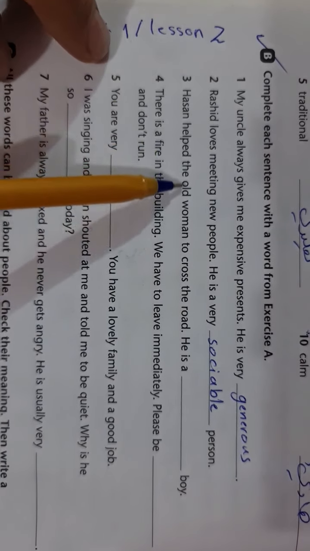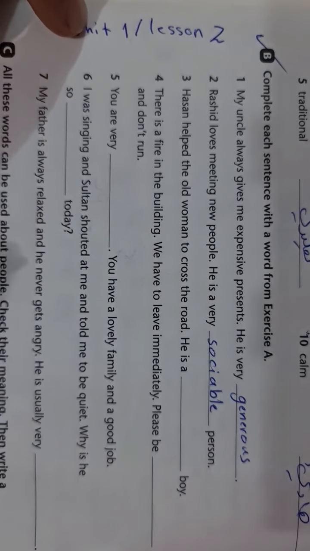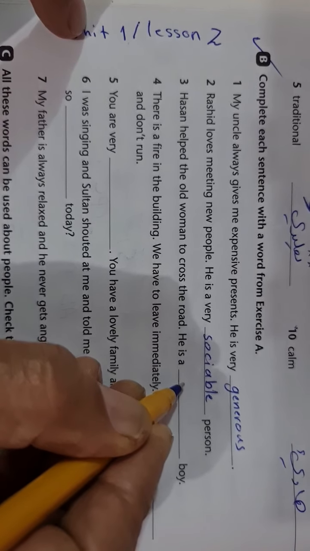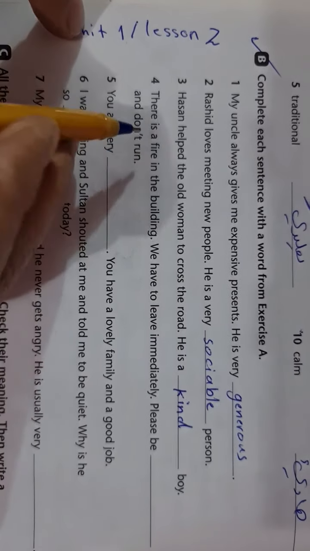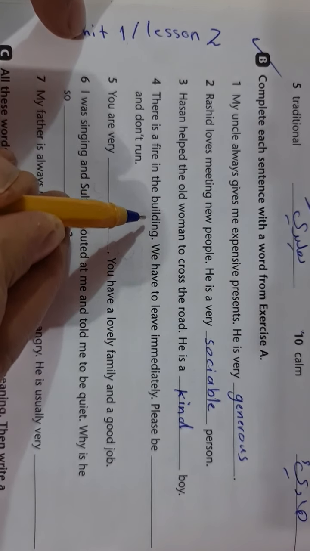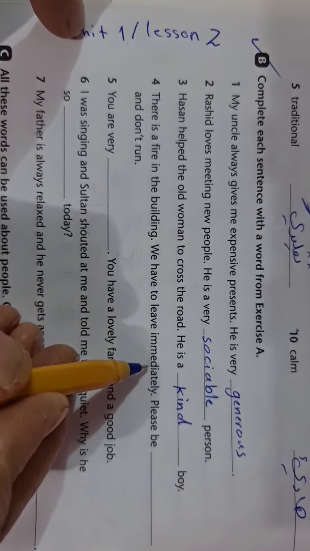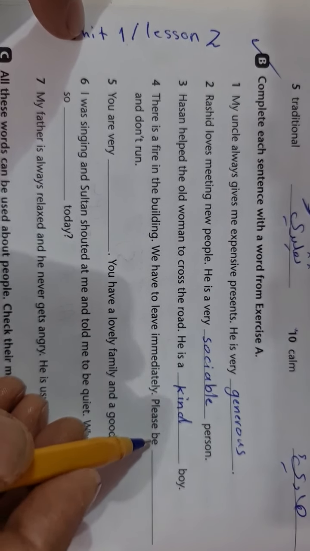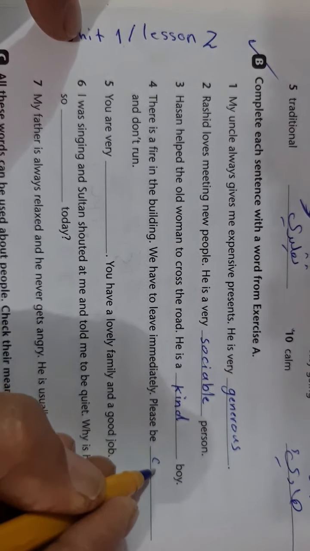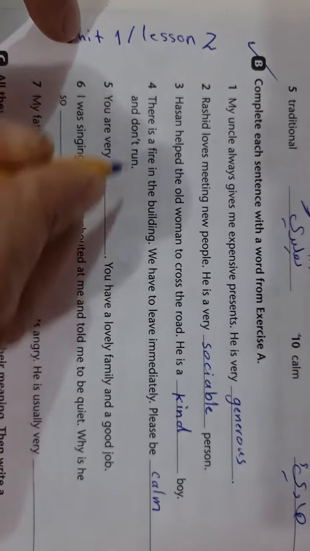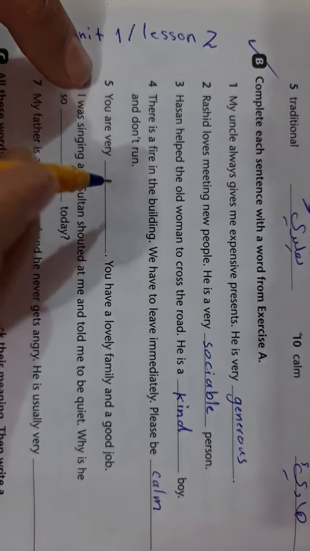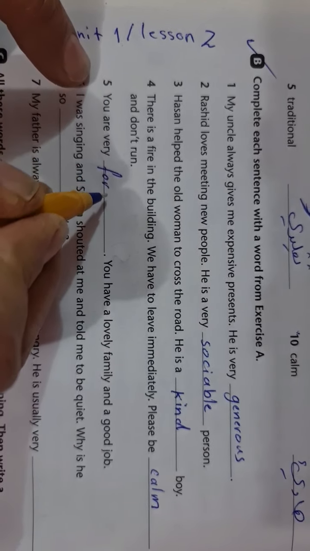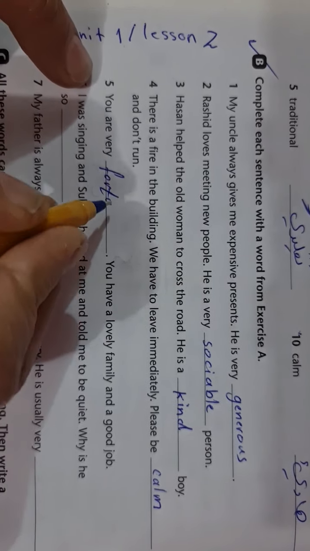Hassan helped the old woman to cross the road. He is a kind boy. There is a fire in the building. We have to leave immediately. Please be calm and don't run. You are very fortunate.